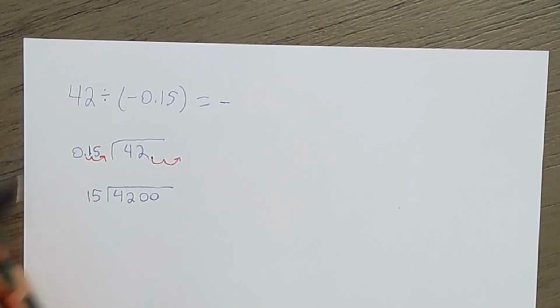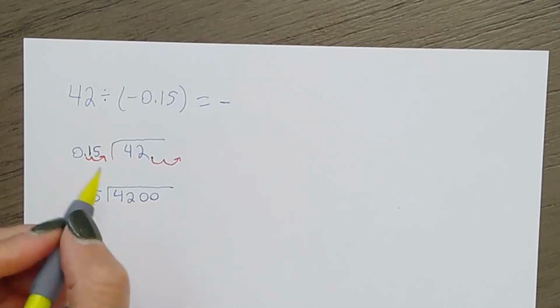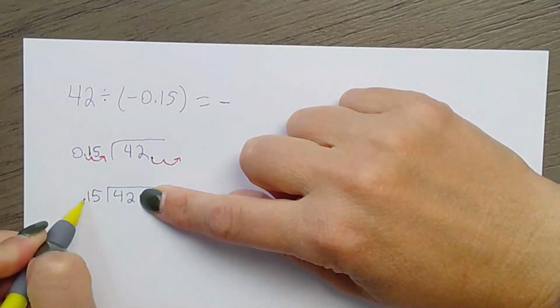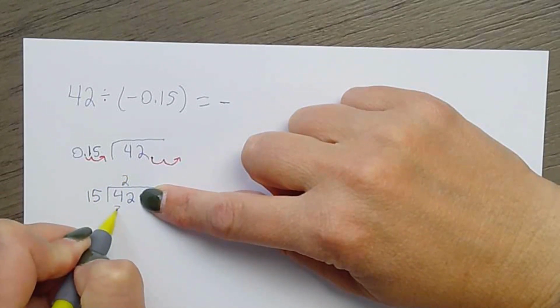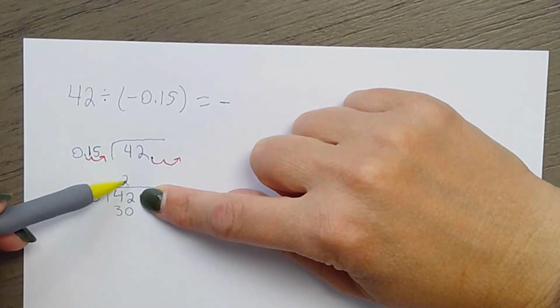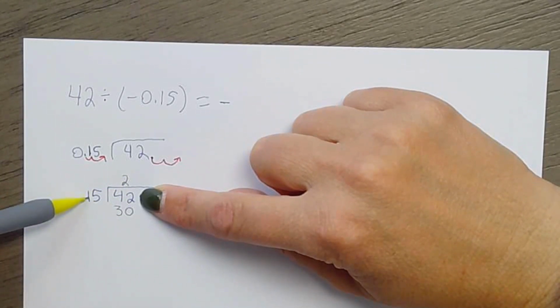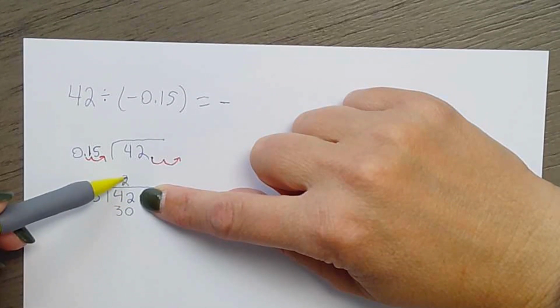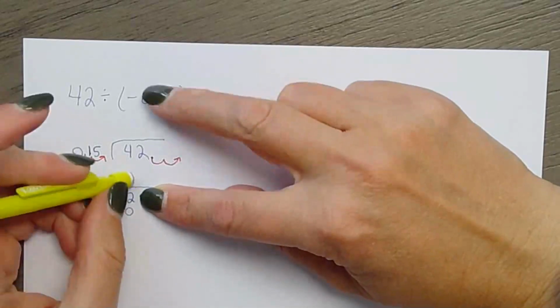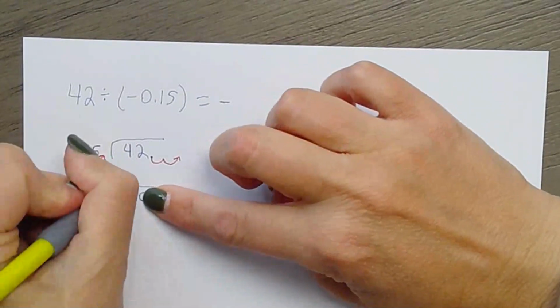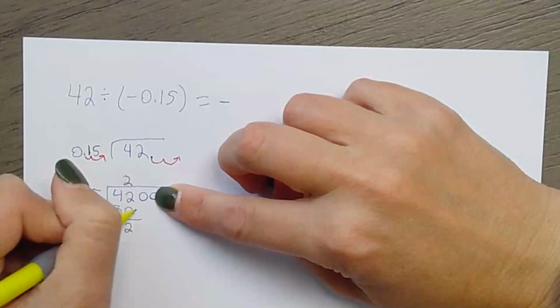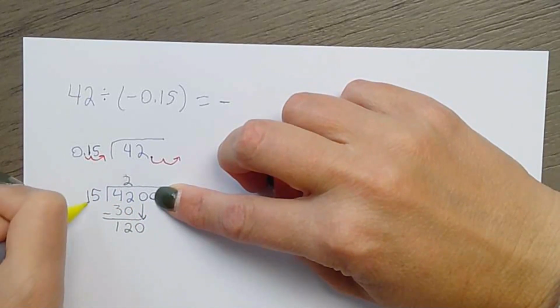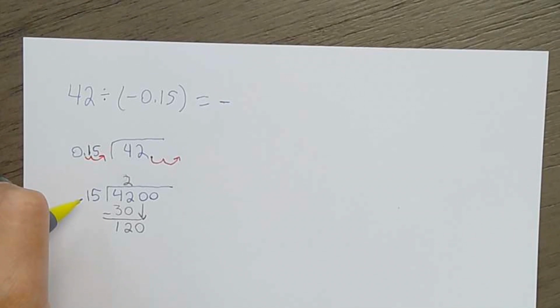So then I just think about how many times 15 goes into 42, and that will be twice, because 2 times 15 is 30. Notice that I put the 2 above whatever I went into. So I did 15 into 42, so I wrote the 2 right above it. Actually, I didn't do a very good job at that, so I'm going to line it up better. And then I subtract. 42 minus 30 is 12, and then I bring down the first 0 and figure out how many times 15 goes into 120.